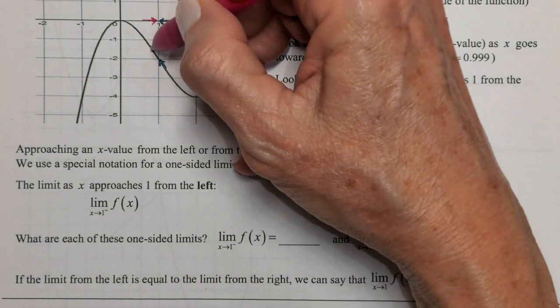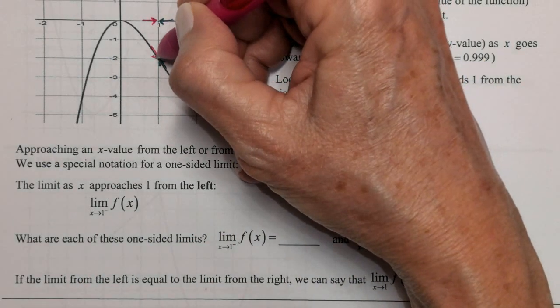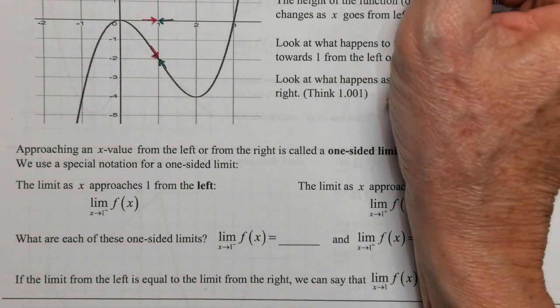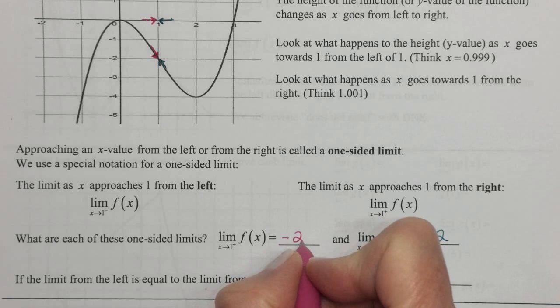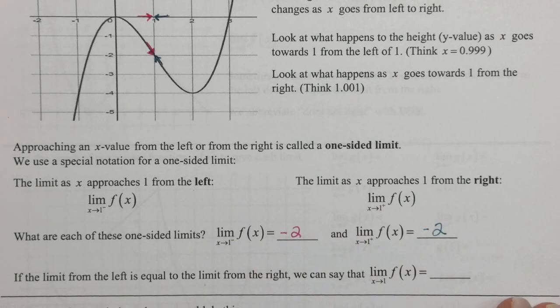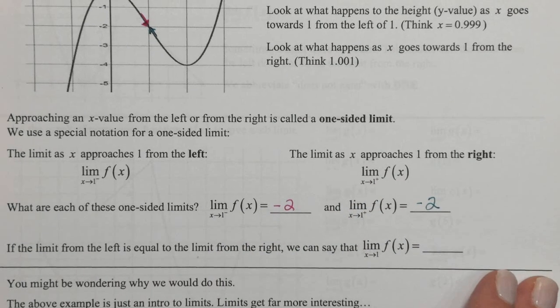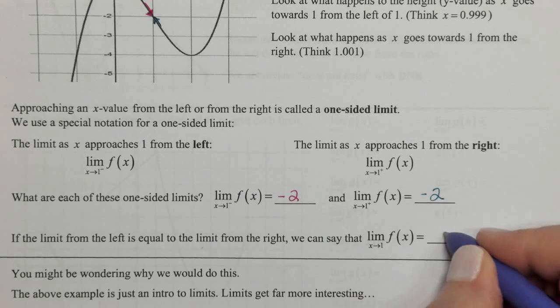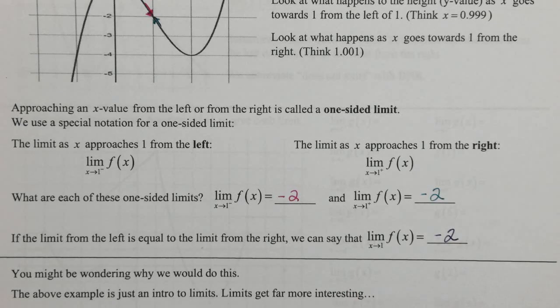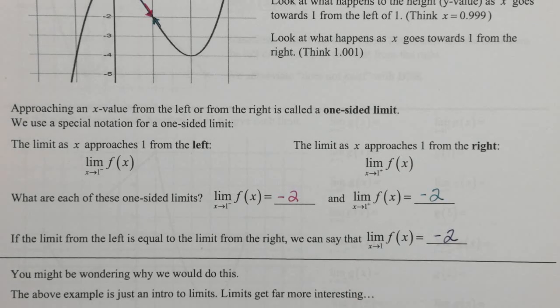And what is happening to the curve? Well, the curve is still approaching -2. So that limit is -2. Okay? If the limit from the left-hand side is equal to the limit from the right-hand side, we say that the entire limit as x approaches 1 is that value, -2 in this case.